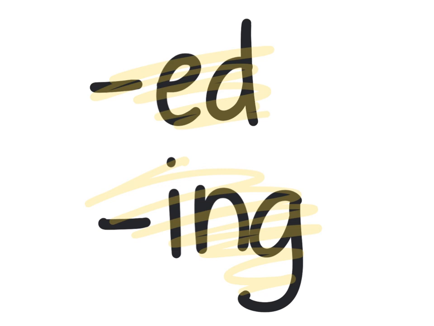Please make sure you write these spelling words in your planner on page 69. Check to make sure they're spelled correctly, and then highlight over the ed or ing endings.